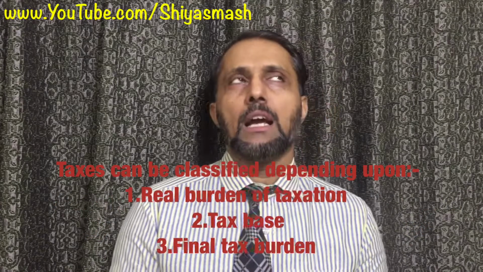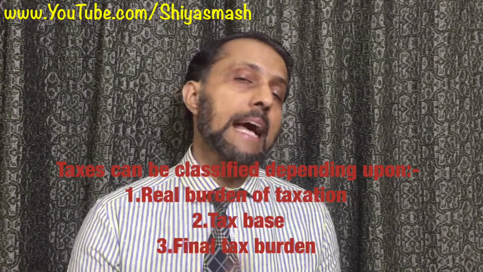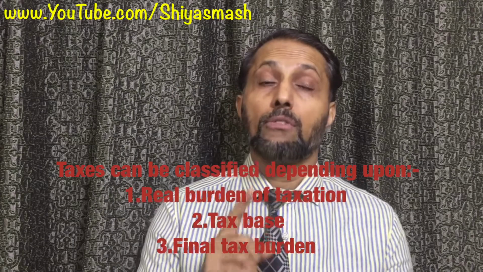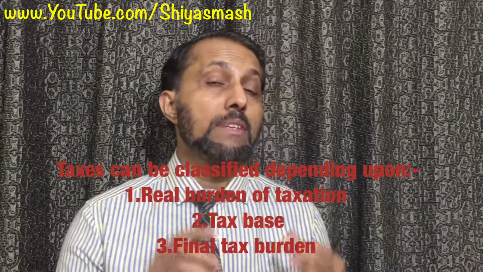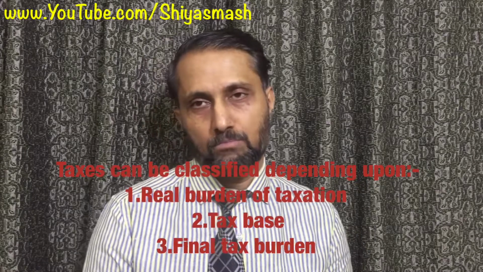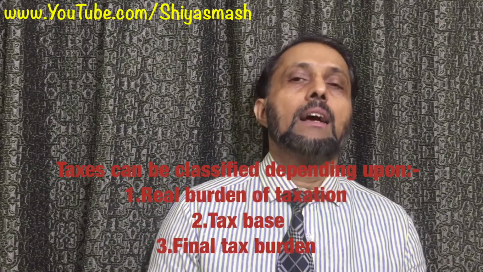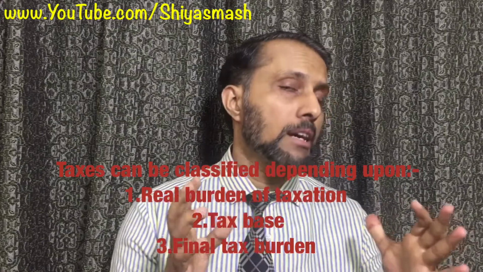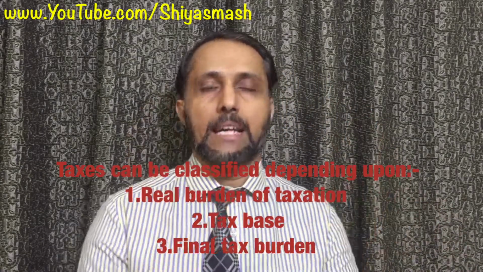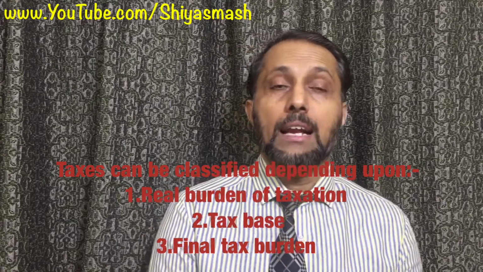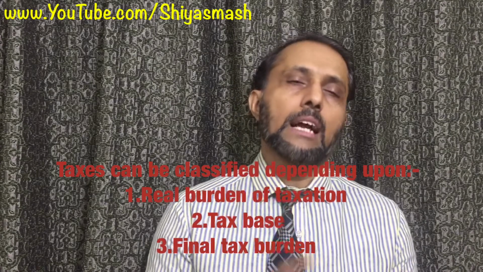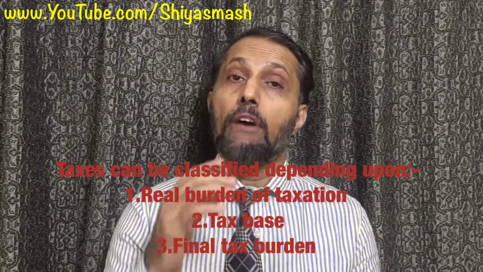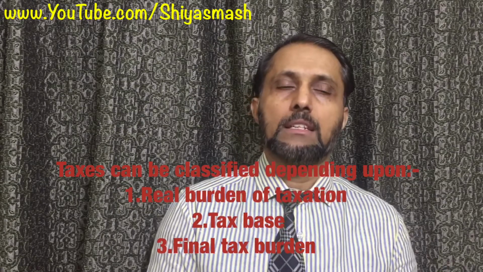The first classification is done on the basis of the burden of taxation. The second classification is done on the basis of tax base. And the third is on the basis of final tax burden. Considering all these three points, let us divide tax revenue into three: real tax burden, tax base, and final burden. First of all, let's discuss the first one.